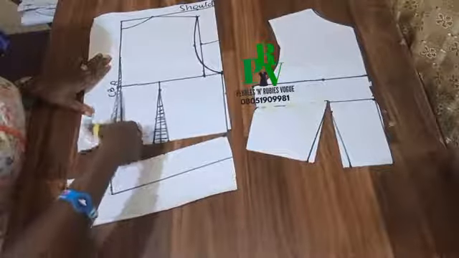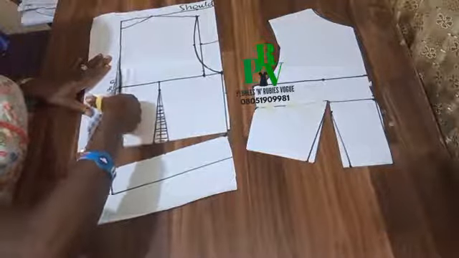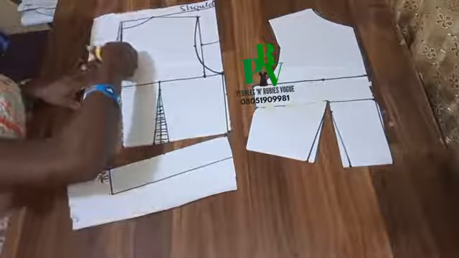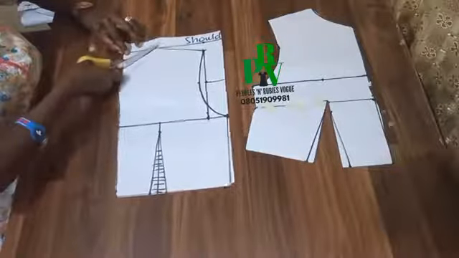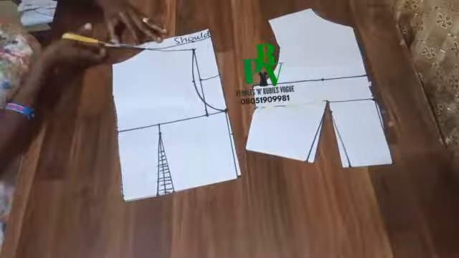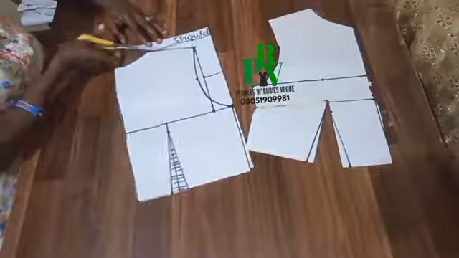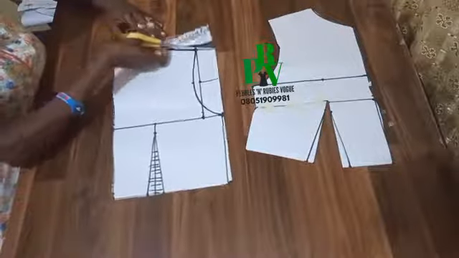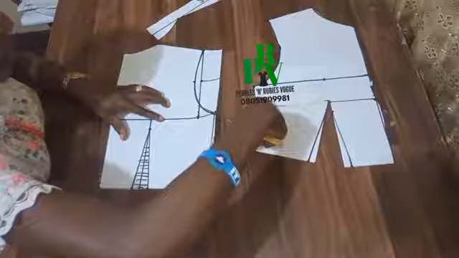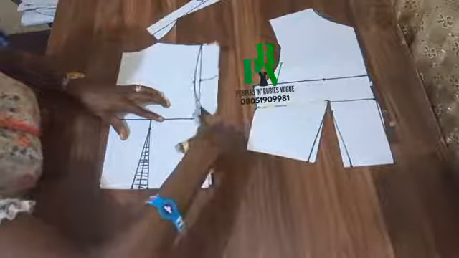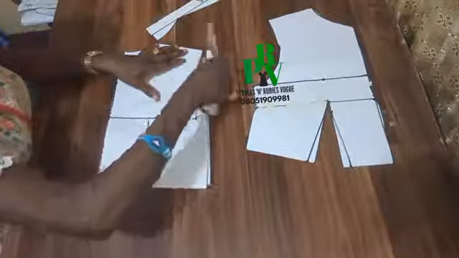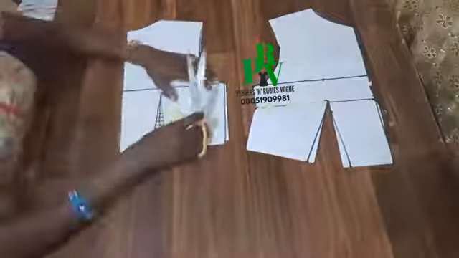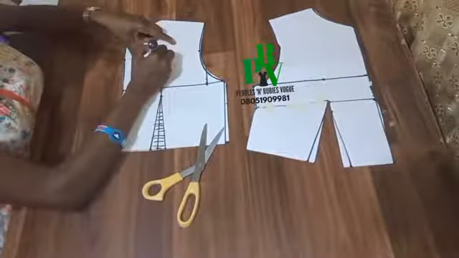Like I said, we are taking it off. And then here is our back block.